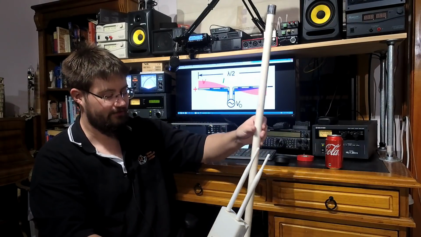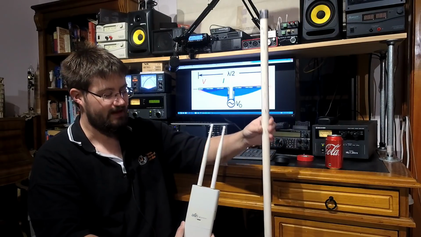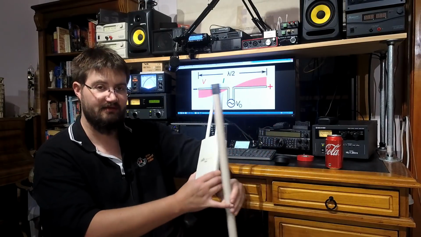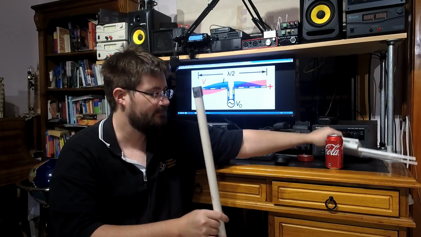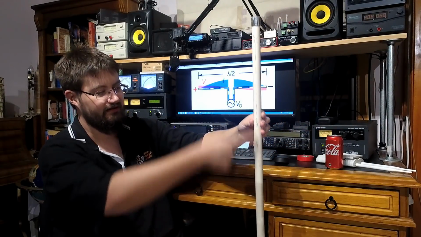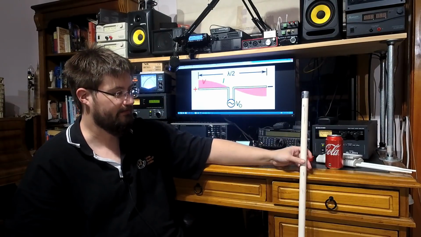But it's useful to demonstrate that an antenna isn't what it looks like. Even though it just looks like one big stick, and you can think of it maybe as a vertical, as a ground plane, sorry, it's not. It's a bunch of dipoles all stacked collinearly, and that means in a line, in a stack, basically.